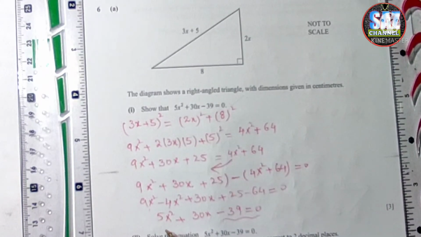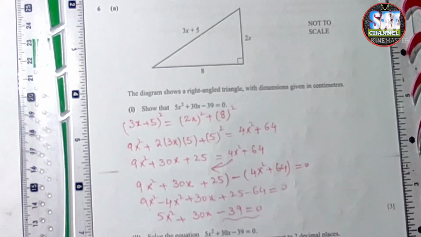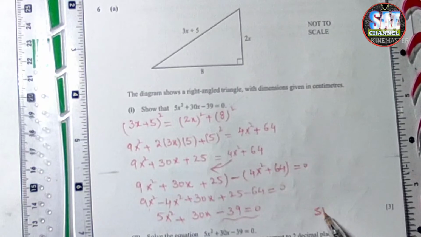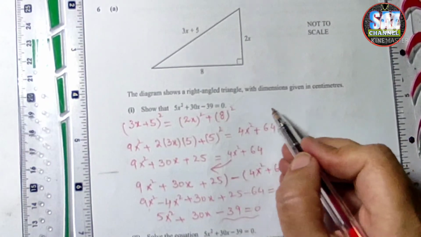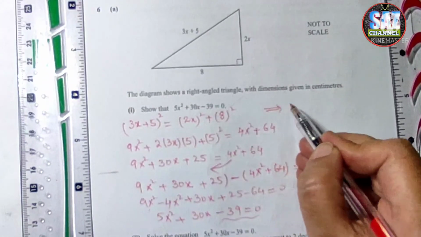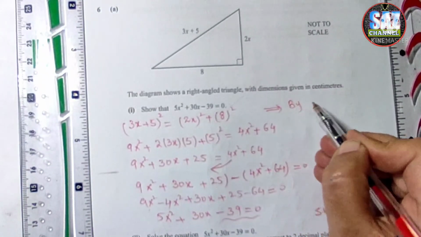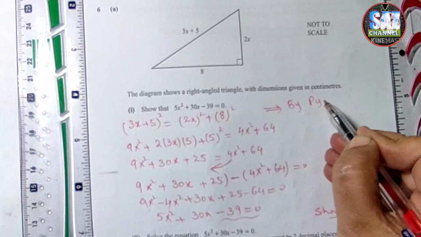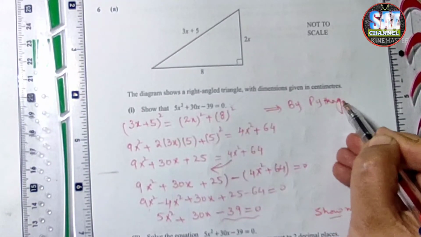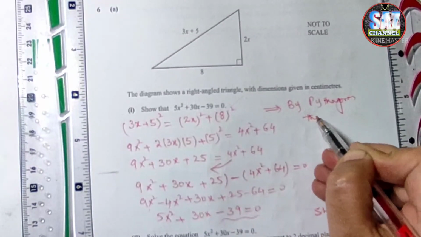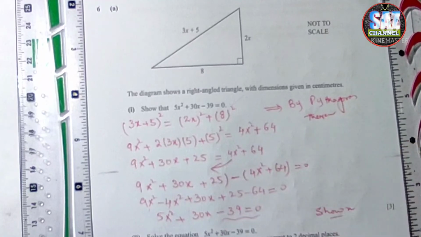If the answer is not coming the same, then you have to again think about the answer, and in the answer space you have to write hence shown. Okay, and here you can give the reference by using Pythagoras theorem. By Pythagoras theorem, moving to the second part.